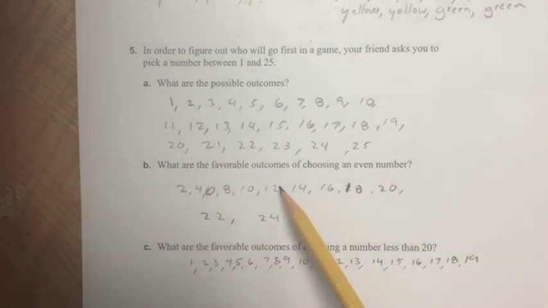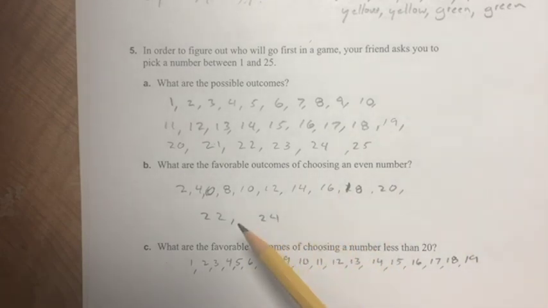And then it says, what are the favorable outcomes of choosing an even number? Well, I just wrote the even numbers, 2, 4, 6, 8, all the way through 24. These are all my favorable outcomes of picking an even number. And then lastly, it says, what are the favorable outcomes of choosing a number less than 20? Well, basically, I wrote 1 through 19 out. These are all my favorable outcomes.